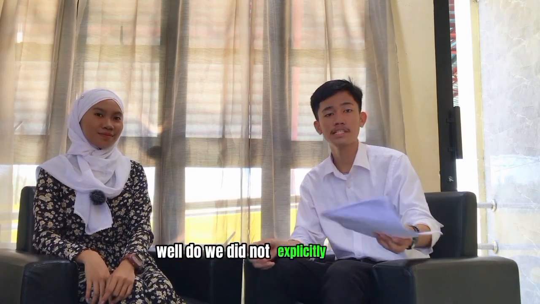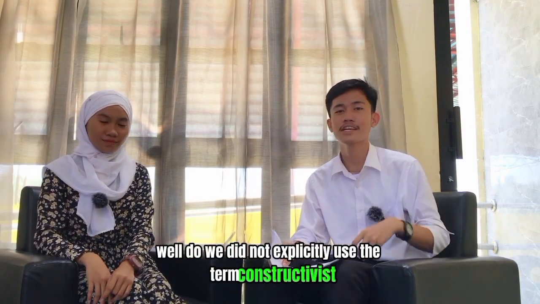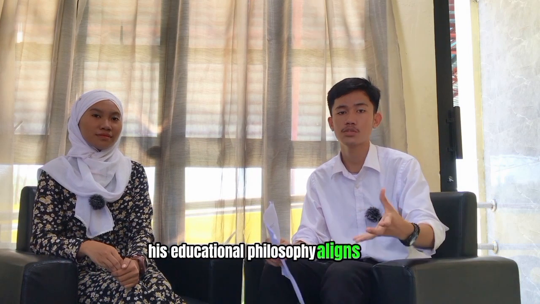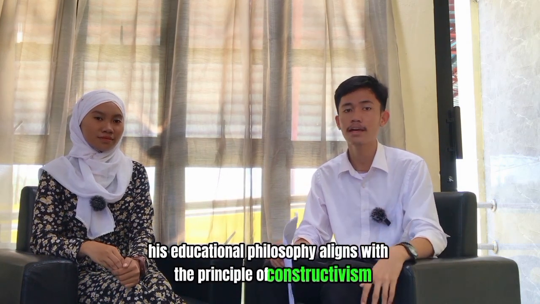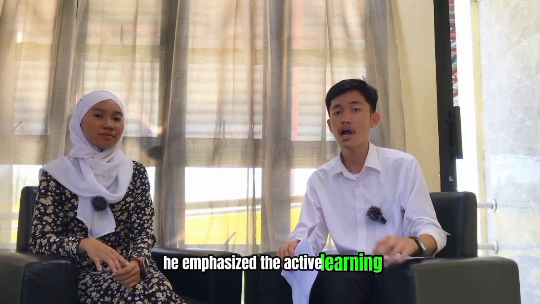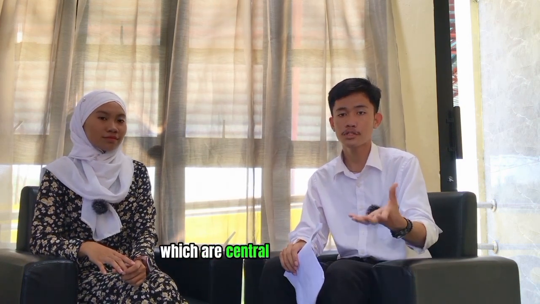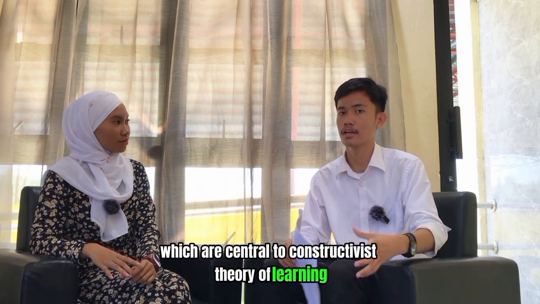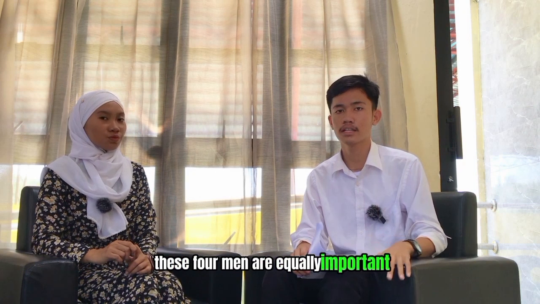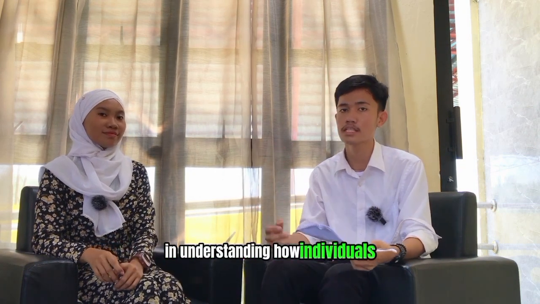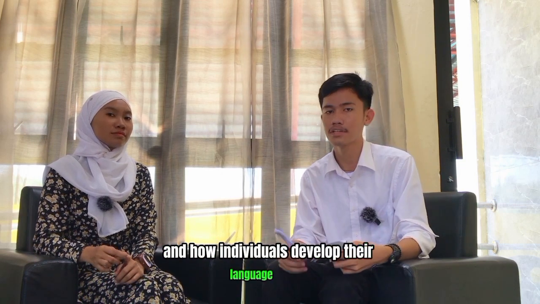Yes. In summary, while Dewey did not explicitly use the term constructivist, his educational philosophy aligns with the principles of constructivism. He emphasized active learning, problem solving, and an inquiry-based approach, which are central to the constructivist theory of learning. To conclude, the ideas of these four men are equally important in understanding how individuals acquire knowledge and how individuals develop their language skills.